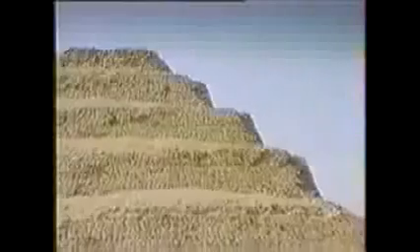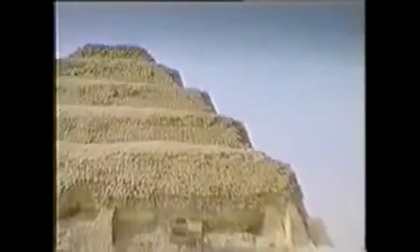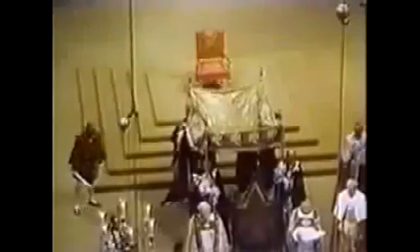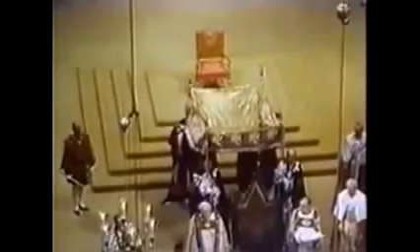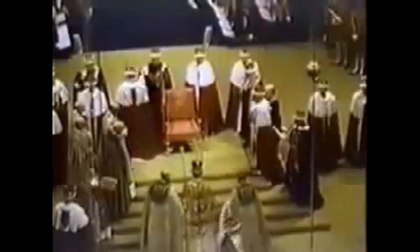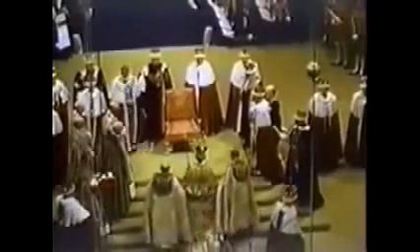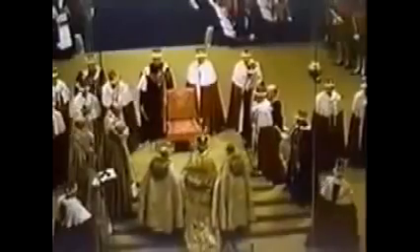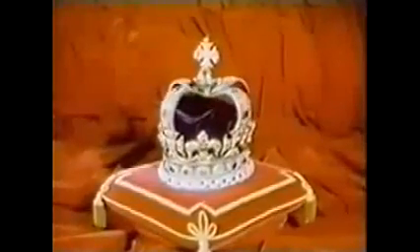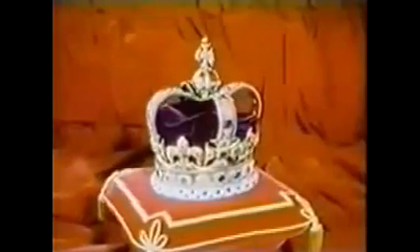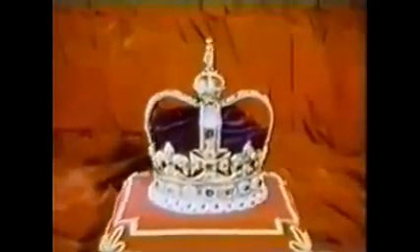Number 1. What is the stone of Jacob, a Hebrew patriarch, doing beneath the Queen's throne chair? Number 2. Why was the Queen crowned at her coronation ceremony on top of a symbolic Egyptian step pyramid? Number 3. The monarch's crown has 12 stones at the base, each representing the 12 Hebrew tribes. The 12 stones of the 12 tribes were also worn on the breastplate of Hebrew high priests in Canaan.